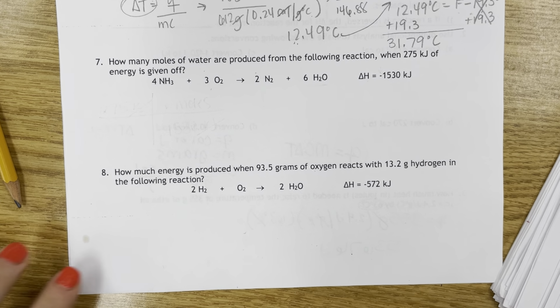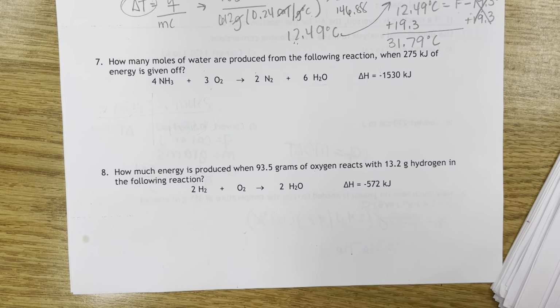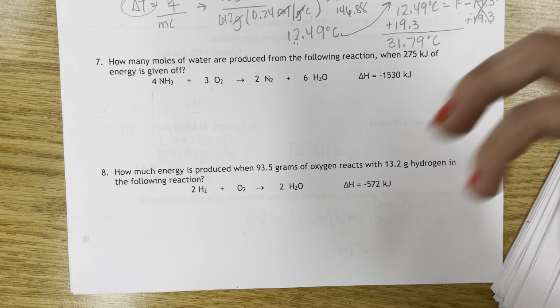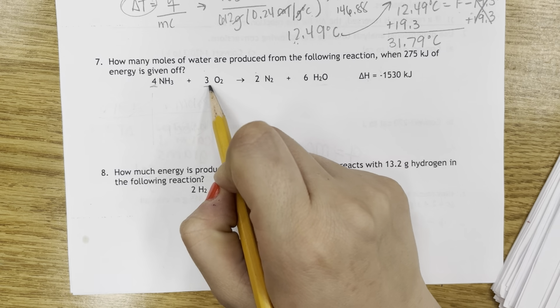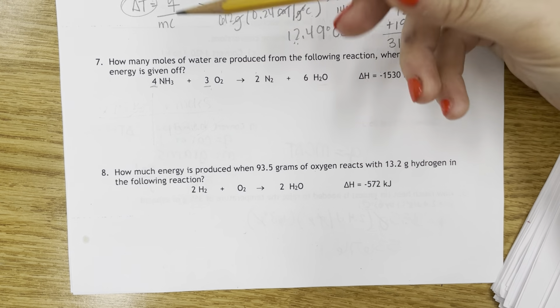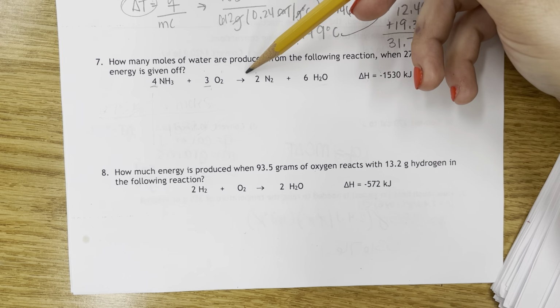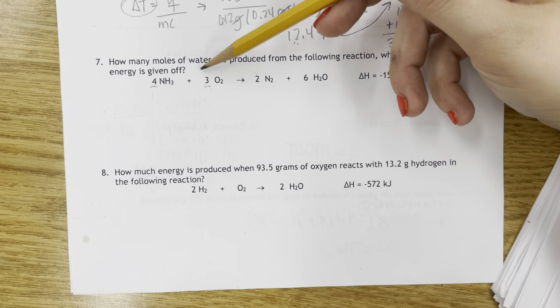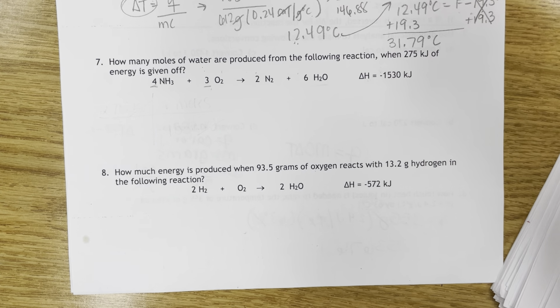So for 7, 8, and 9, we're going to be looking at thermochemical equations. Some quick recap on chemical equations. The number before your elements is going to be your coefficient. Your coefficient is going to represent the number of moles that you have. Remember, if it's before the arrow, it is going into the reaction. If it's after the arrow, it's coming out of it. So these are your reactants, these are your products.